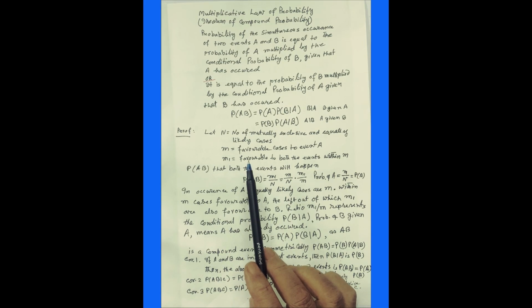So we must practice and remember these three corollaries and the multiplicative law of probability, which gives the probability when two events occur simultaneously.